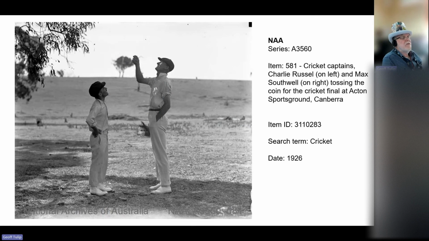Cricket. Who doesn't love cricket? Don't all yell at once. It's okay. Some people like cricket. So this is cricket captains Charlie Russell and Max Southwell tossing a coin for a cricket final at Acton Sports Ground in Canberra in 1926. And the long and short of it is that I only put it on there because he was so tall and the other guy wasn't.